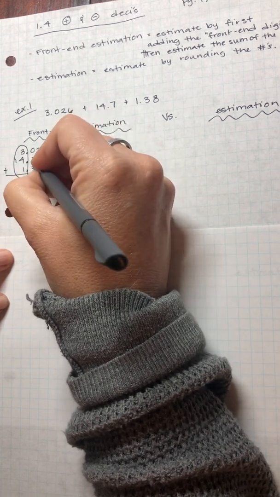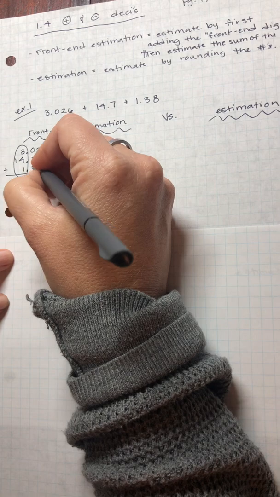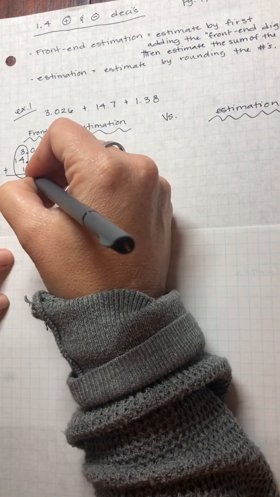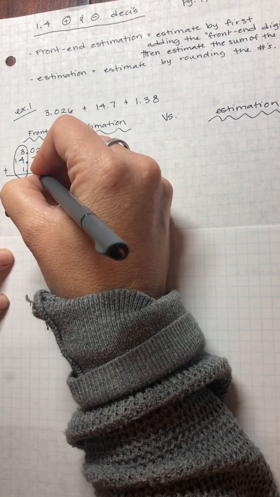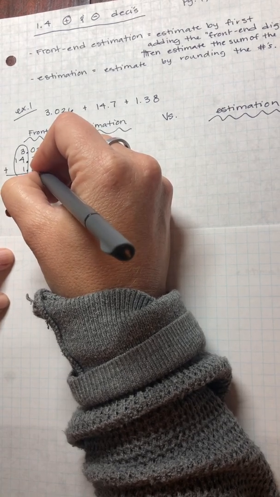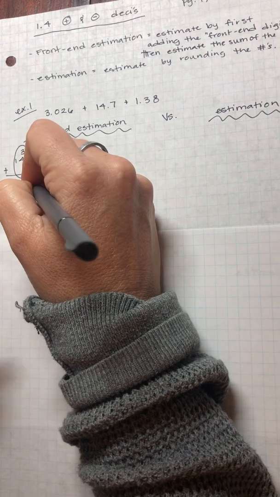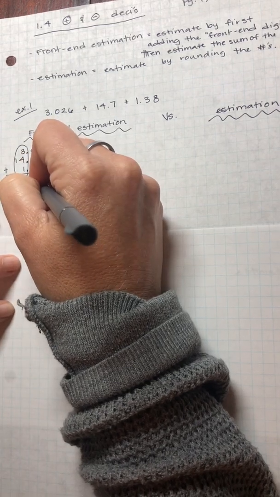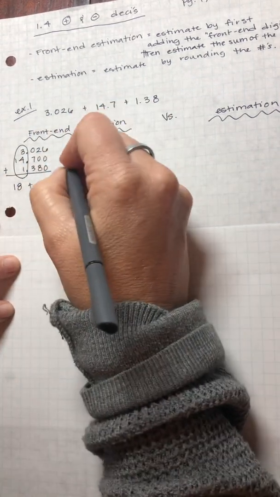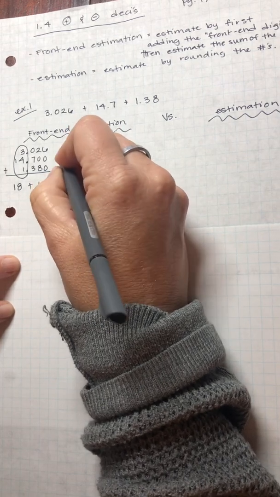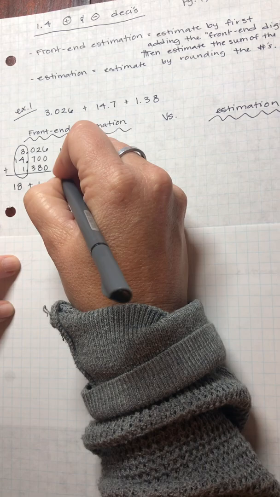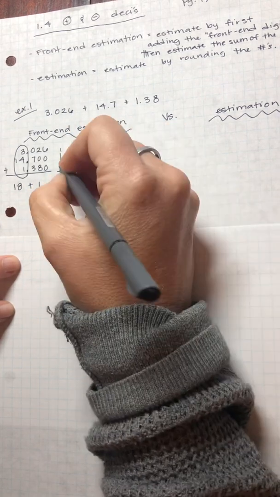In fact, 3 plus 7 is 10, so the 3/10 plus 7/10 will give me 1 whole, okay? So I add 1 whole, because 0.7 and 0.3 is 0, and we would carry the 1.